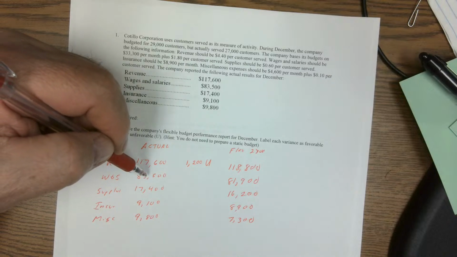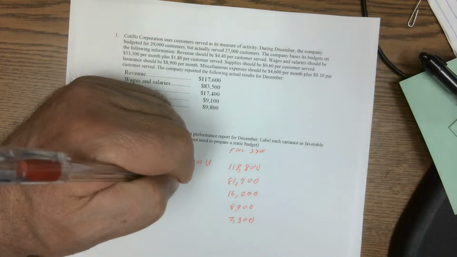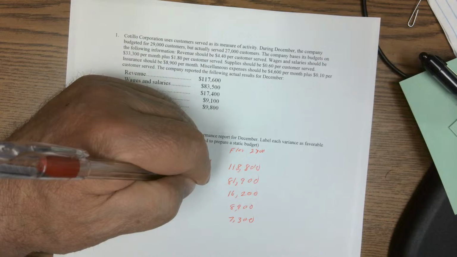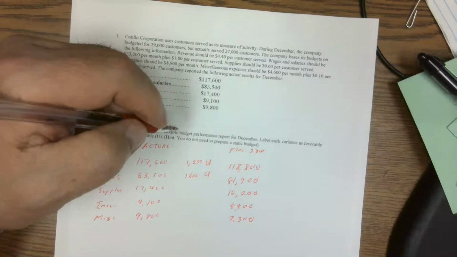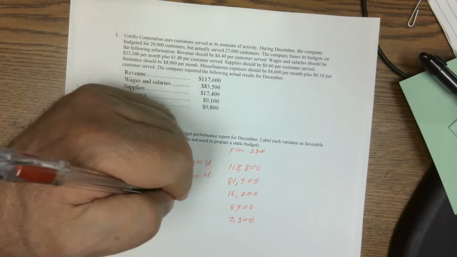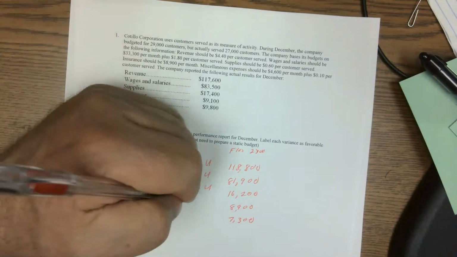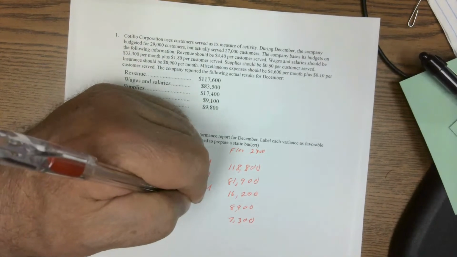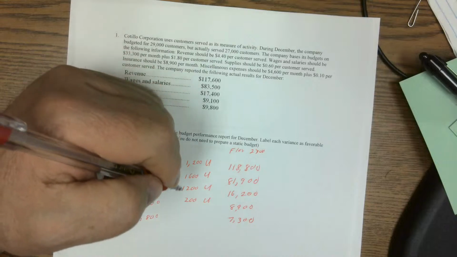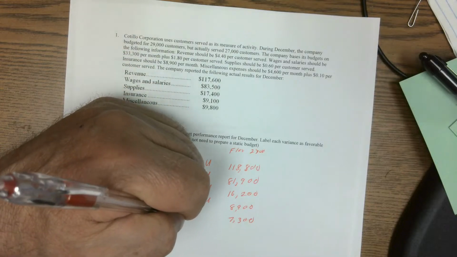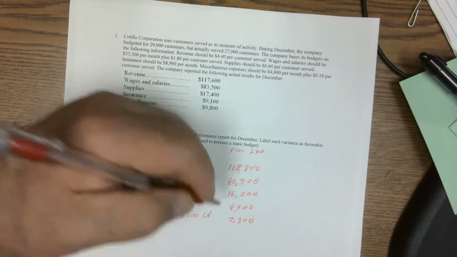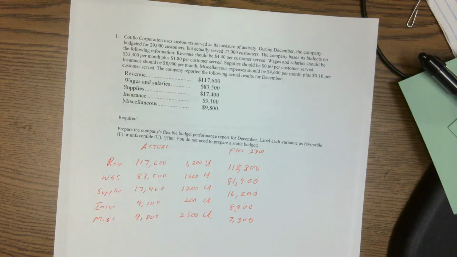So that will be 1,600 unfavorable, 1,200 unfavorable, 200 unfavorable, and 2,500 unfavorable on that.